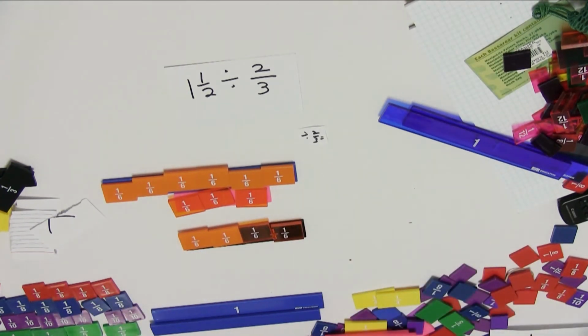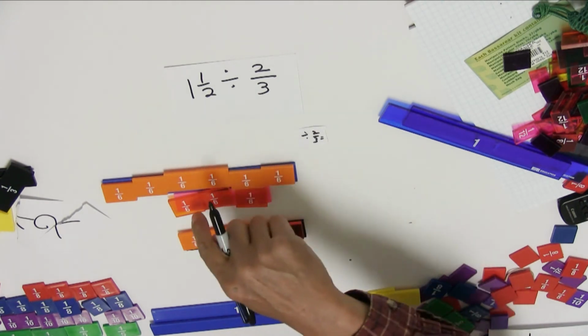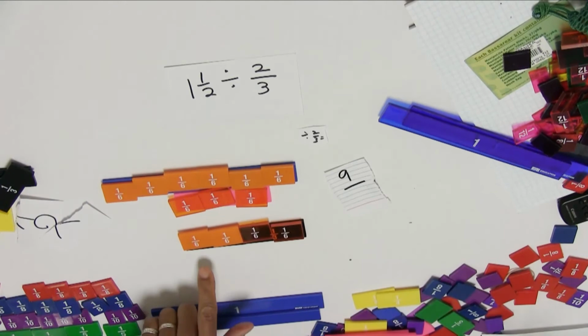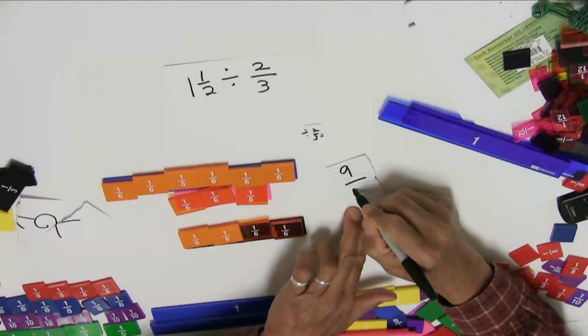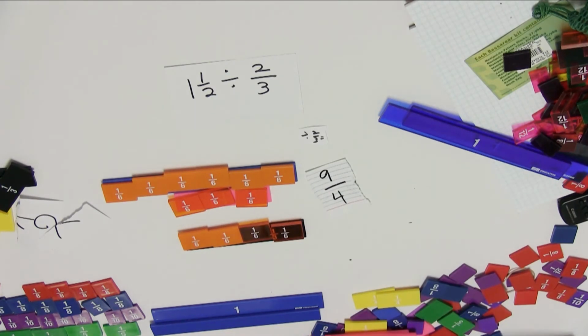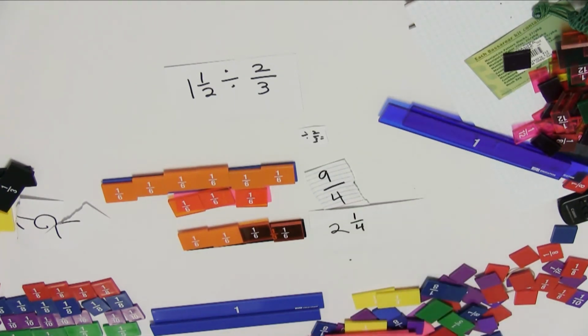Okay. So how many 6s do we have here so that we can compare and write the ratio? I see that I have 1, 2, 3, 4, 5, 6, 7, 8, 9. I have 9 6s up there. And I'm comparing that to 4 6s down here. So the ratio is 9 to 4. 9 to 4 is the same thing as 2 and 1/4.